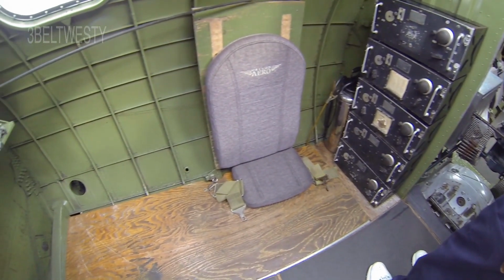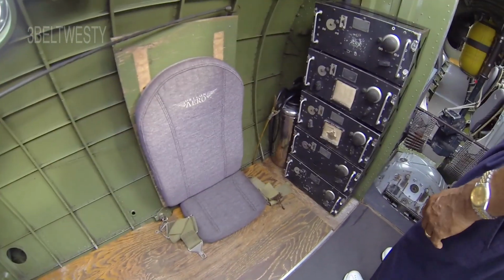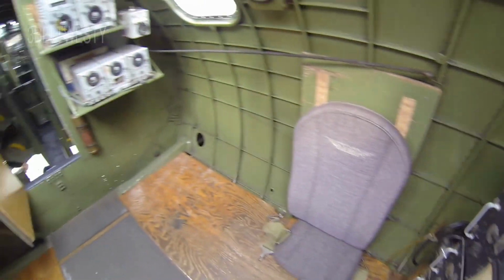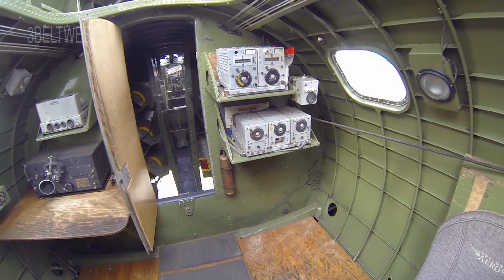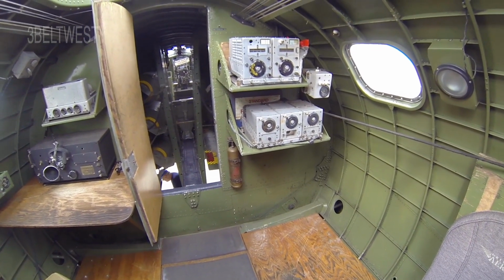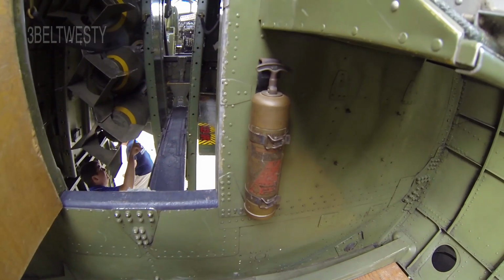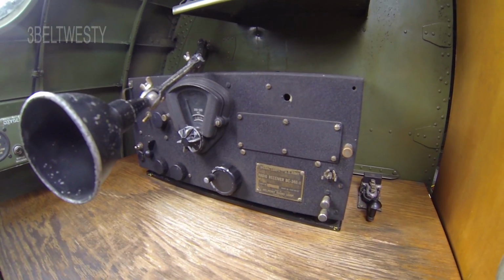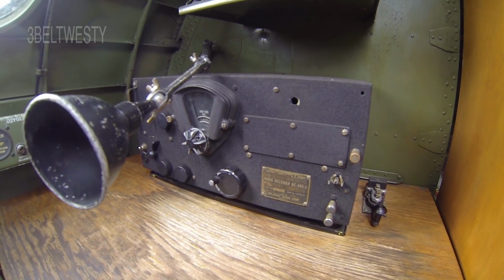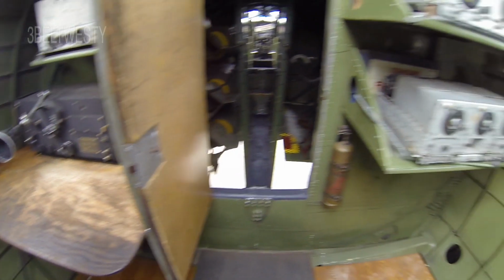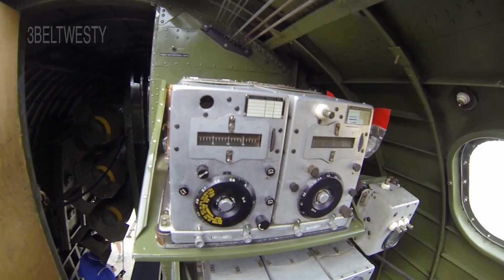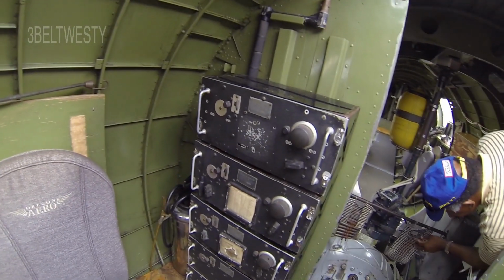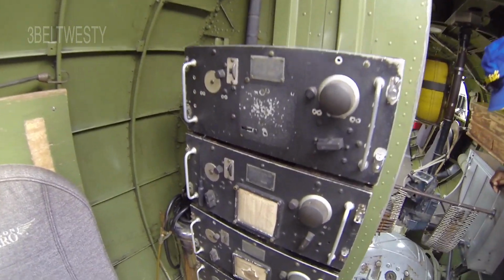Defend yourself against spiders in this big. There's the fire extinguisher, John Manzo. A BC346H radio receiver. Transmitter tuning units.